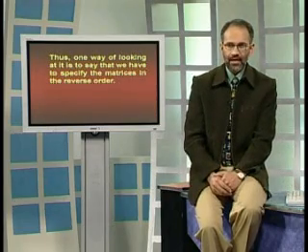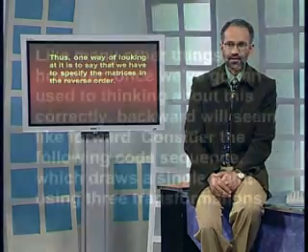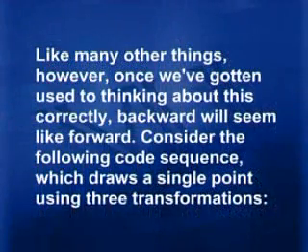Thus, one way of looking at it is to say that we have to specify the matrices in the reverse order. Like many other things, however, once we have gotten used to thinking about this correctly, backward will seem like forward. Consider the following code sequence which draws a single point using 3 transformations.